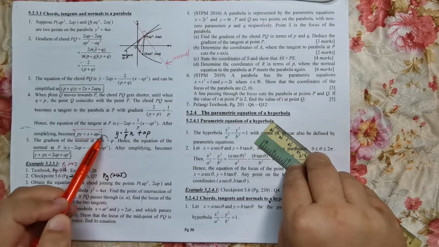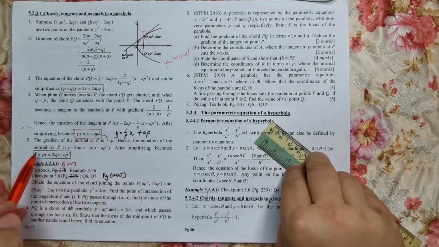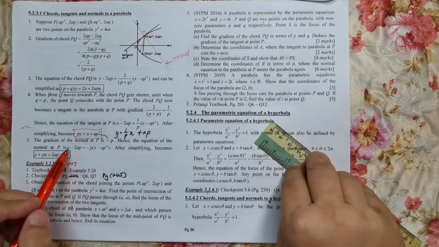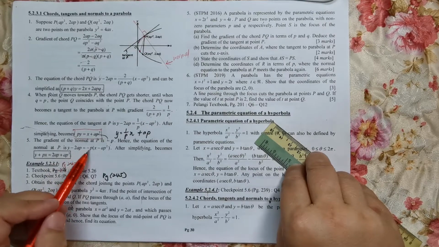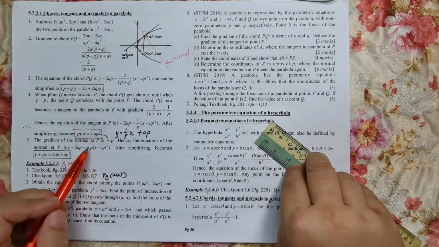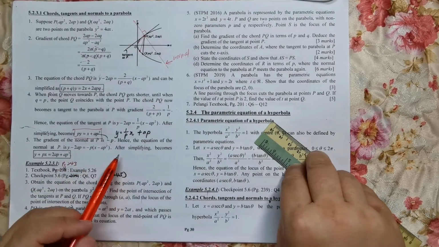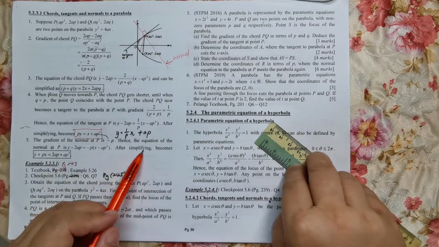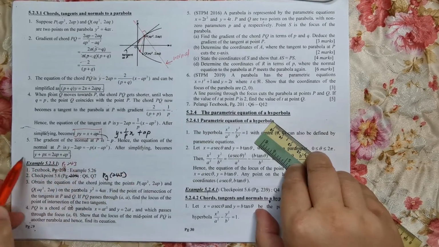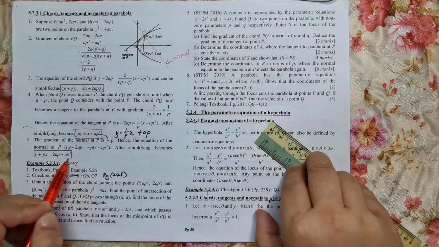Alright, so this is the gradient of the normal. Hence, the equation of the normal at P will be the same: y minus y1 equals m, where your gradient is negative 1 over m, times x minus x1. Again, after you simplify the whole thing, this is the equation of the normal at P.